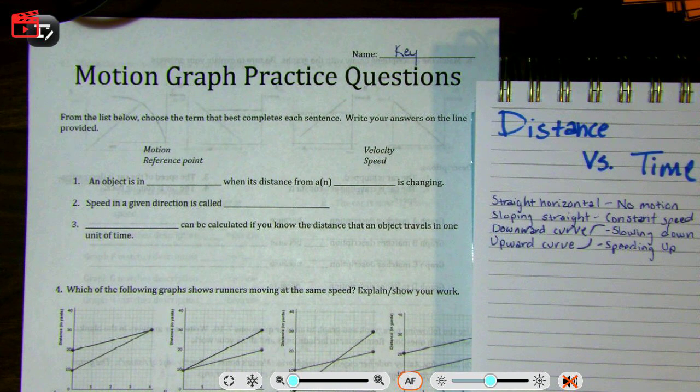Goes over distance and time graphs. So I'm going to do a little bit with you guys really quick and point out some stuff that you need to really make sure you're paying attention to as you're doing this, or you're going to get confused, okay? So it says, from the list below, choose the term that best completes each sentence. Write your answers on the line provided.